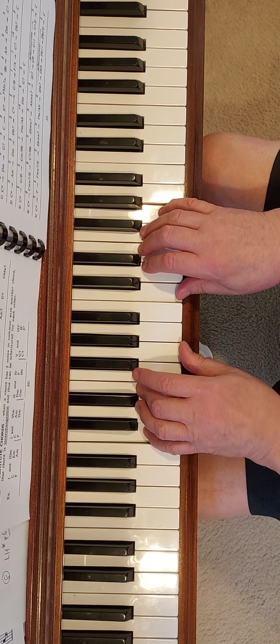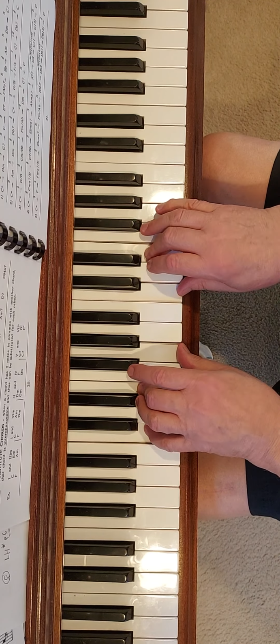That fast, just stay on the chord, get ready for the first inversion. Left hand, just keep it rolling in the background in the root position.